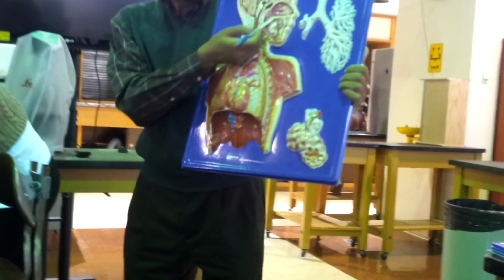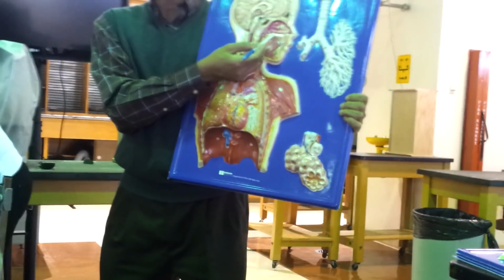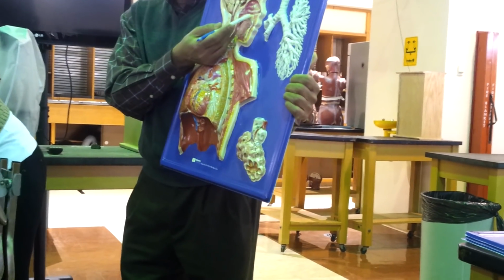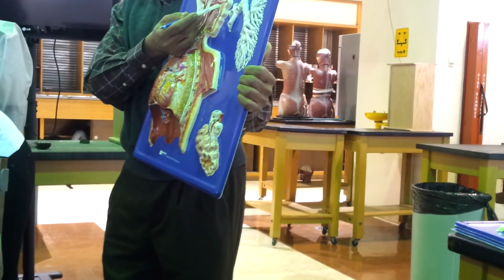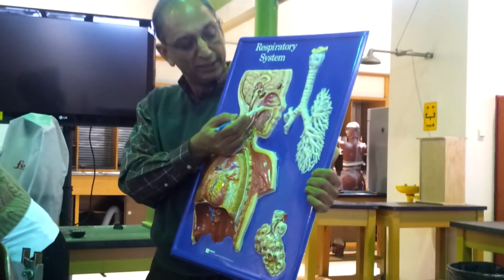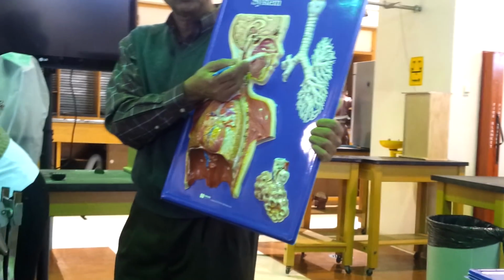Hard palate and soft palate and uvula. So this partition is a hard palate, and you know it is made up of bone, and the bones are the maxilla, palatine process of maxilla, and palatine bone on the back, 2 bones.